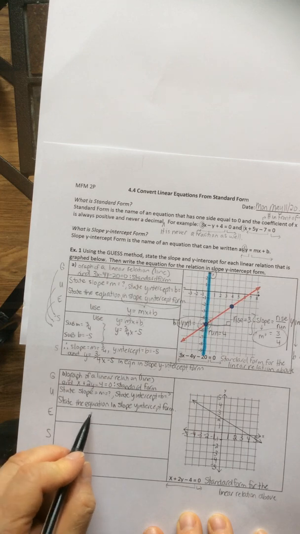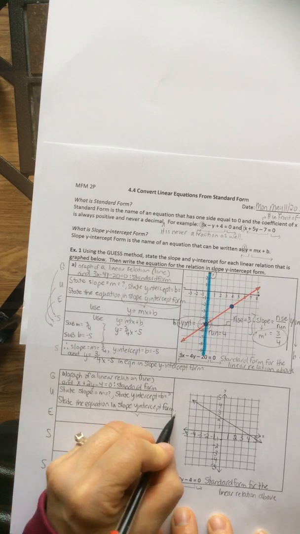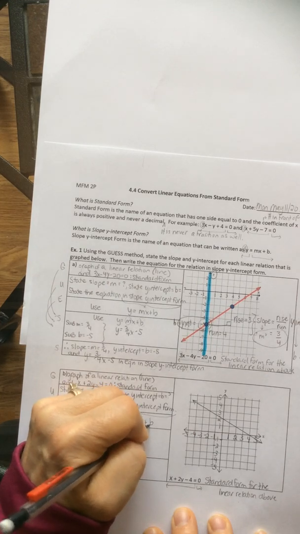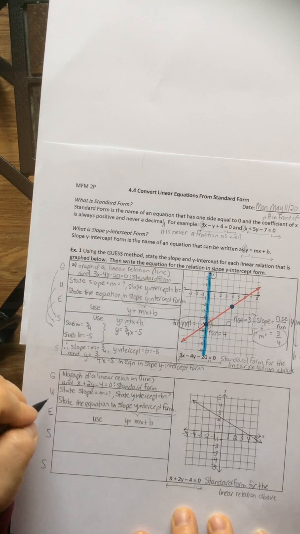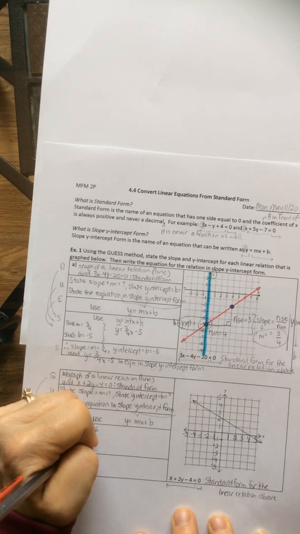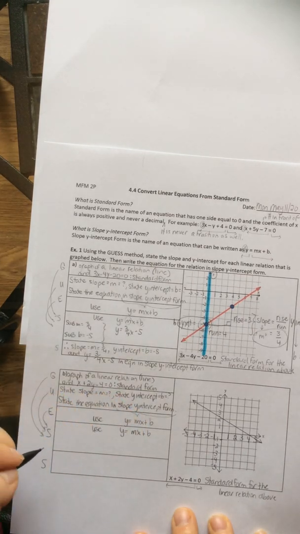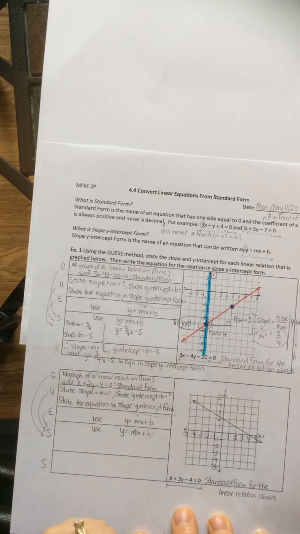E is the equation. The equation in slope y-intercept form is y equals mx plus b. The S, the solution. So we're going to take the information from E, the information from U, and the information from the G, the given. So we're going to use y equals mx plus b. Now we have to sub in the m value for the slope and the b value for the y-intercept.